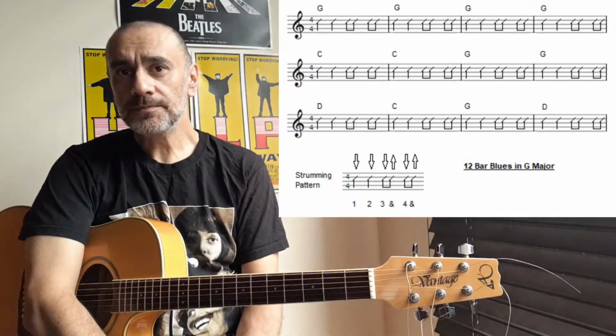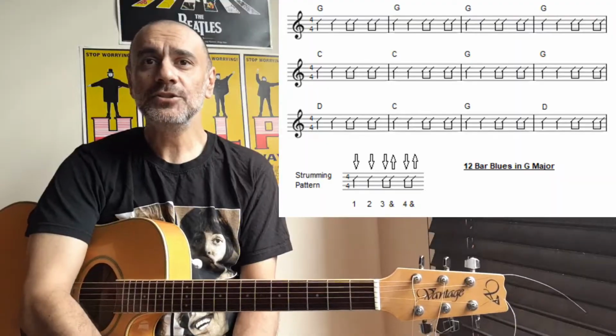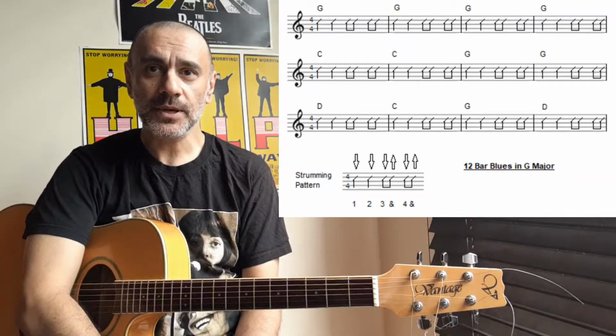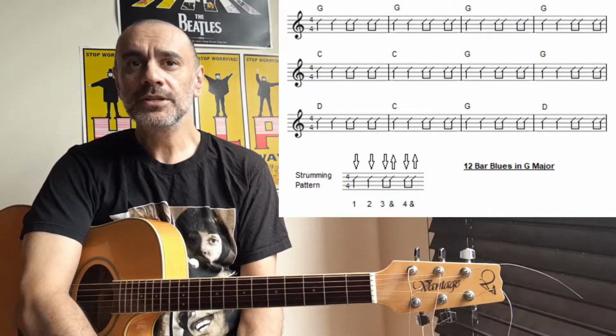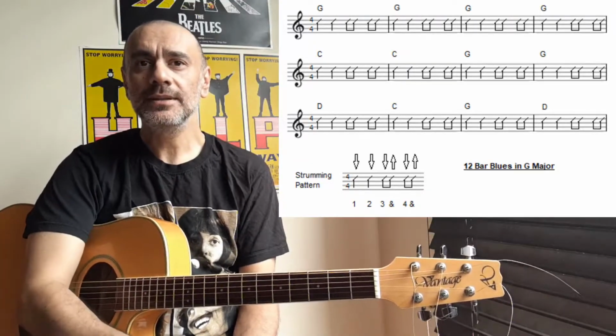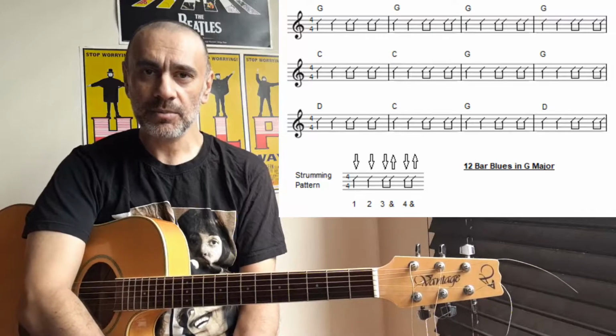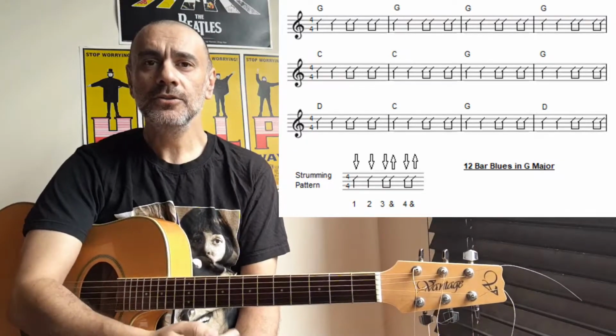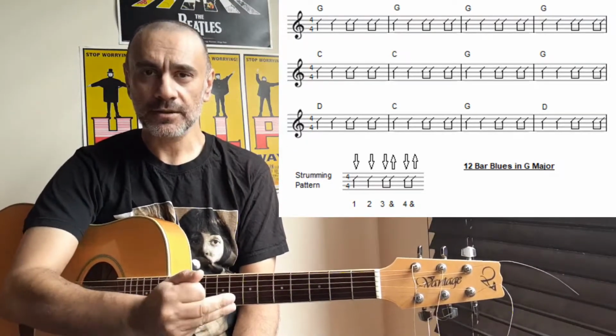There are 12 bars, hence the name, and each bar has 4 beats to it. For our rhythm pattern, we'll be sticking to something really simple of just down, down, down, up, down, up. So that's 1, 2, 3 and 4 and.